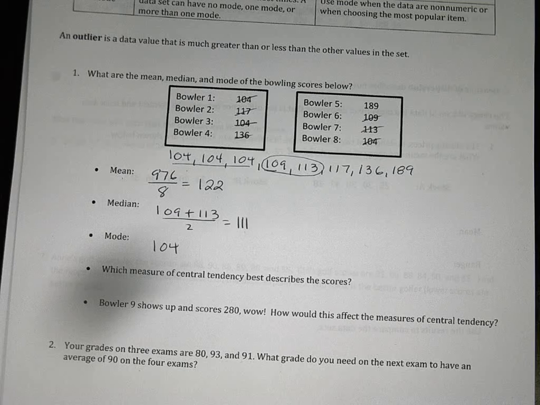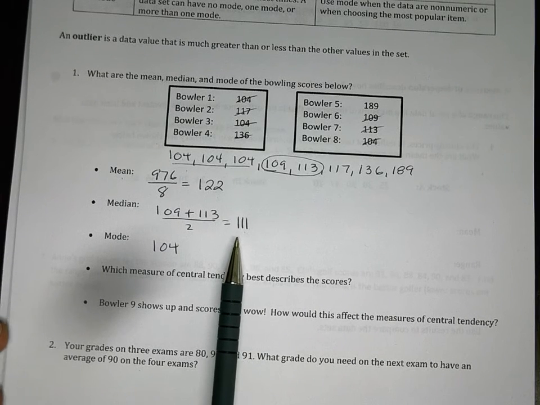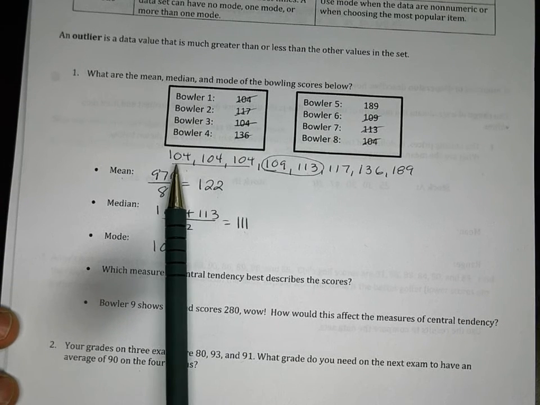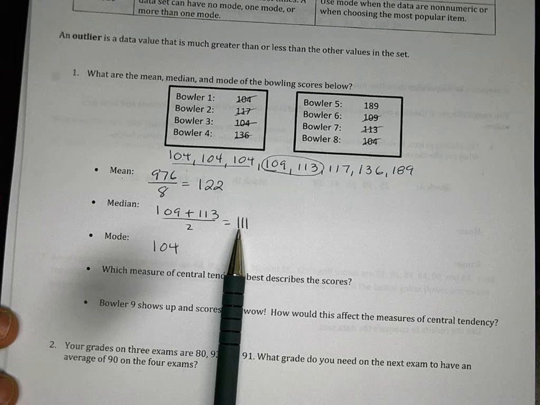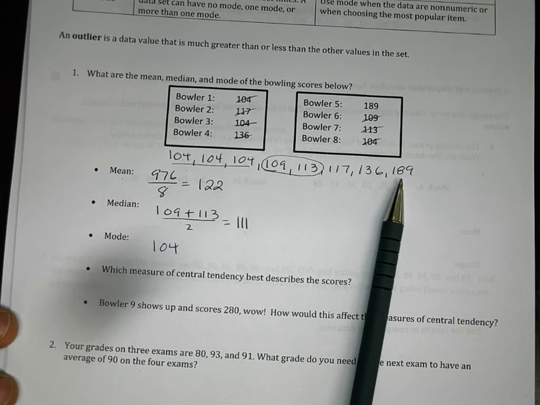Anybody have a different opinion? Okay, I think the median's a good one, but if you look at it, the smallest value is 104. That's only 6 less than the median. But if you look at the top one, that's 78 more than the median.